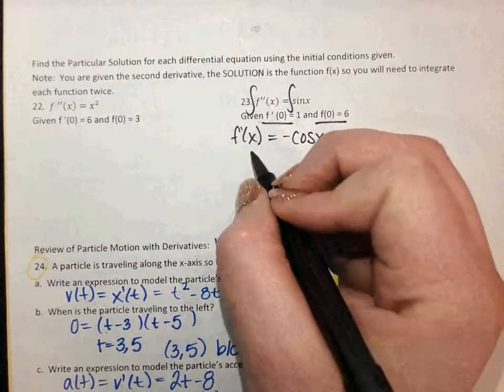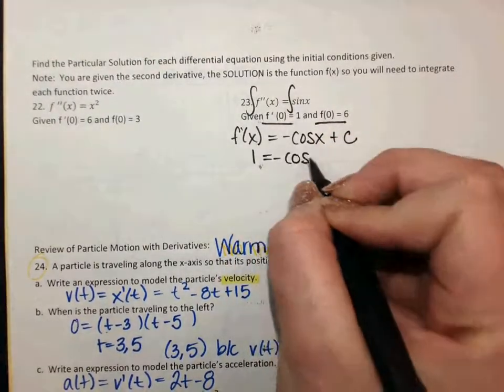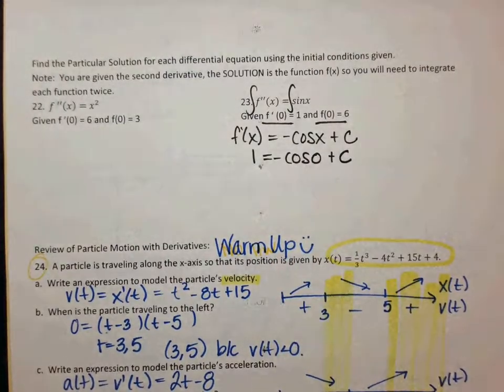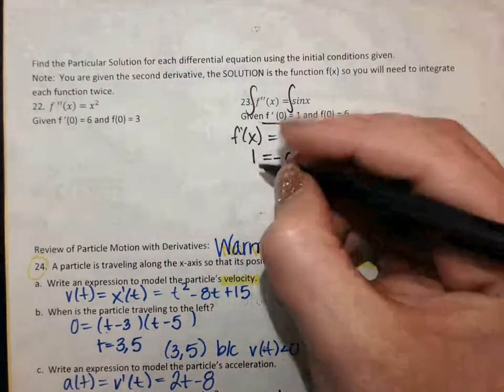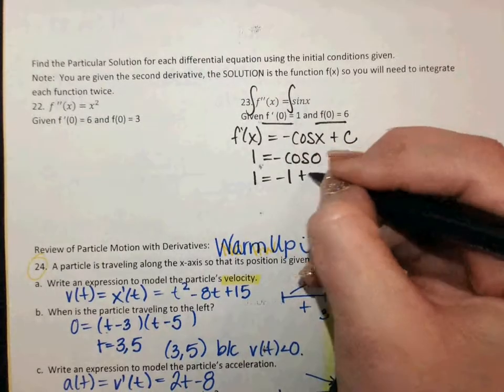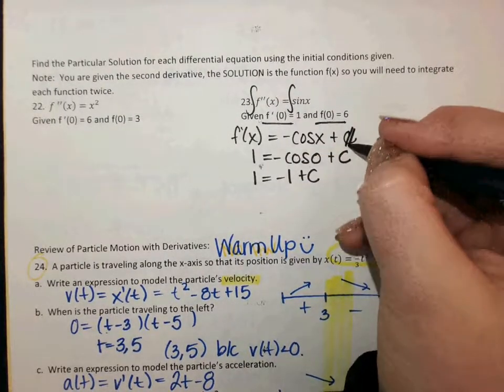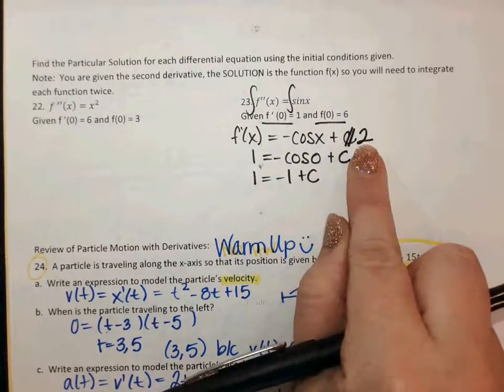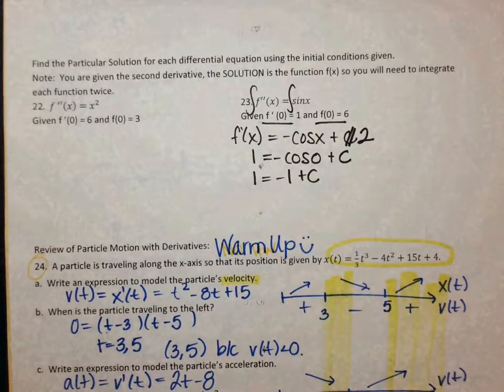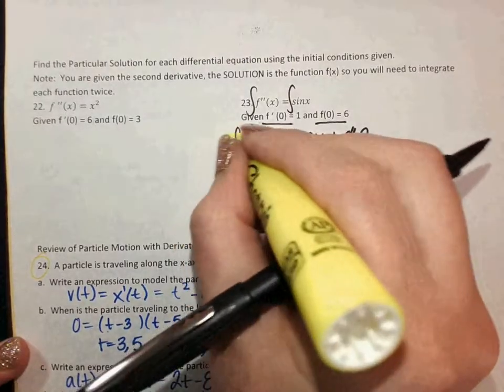Okay, so 1 is the answer when I plug in 0. The cosine of 0 is not going to cross out, that's a 1. So it's negative 1 plus c. Add your 1 across. What's c? 2. So I'm going to cross it out right there, put a 2. So f prime is negative cosine x plus 2.